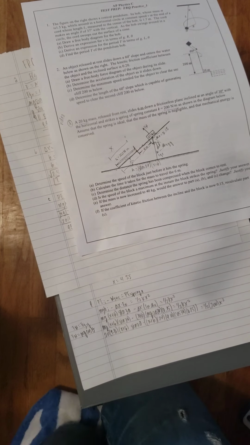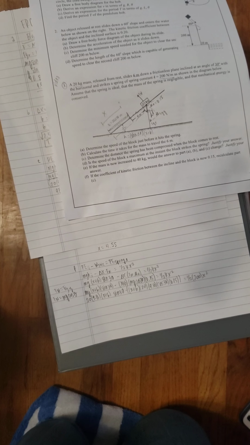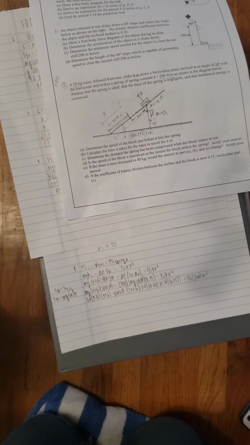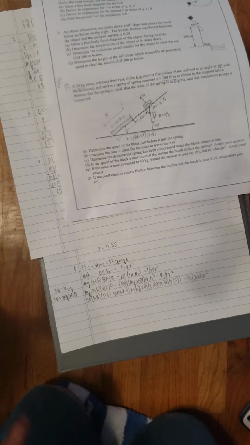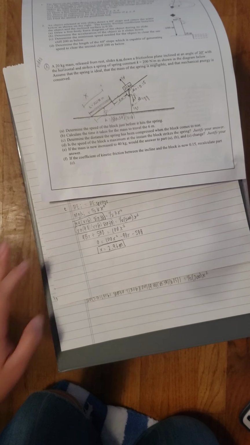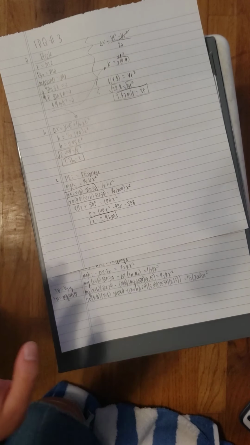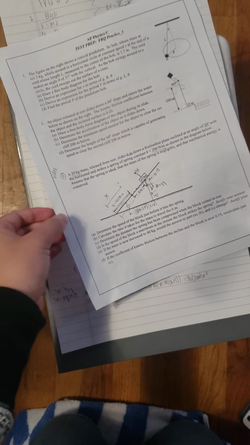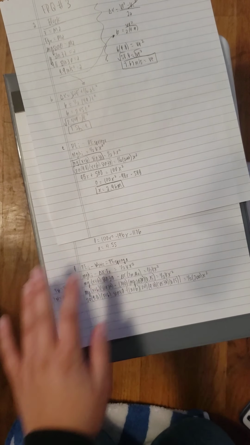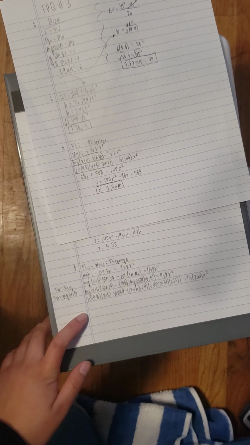Now we have everything. So now it really comes down to just algebra. You have to make sure you are distributing everything correctly.